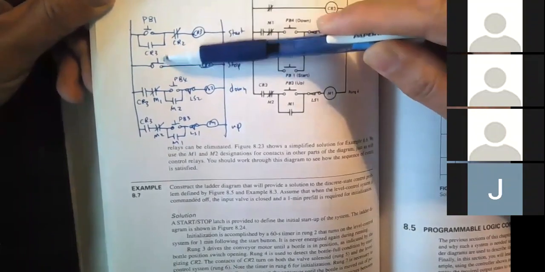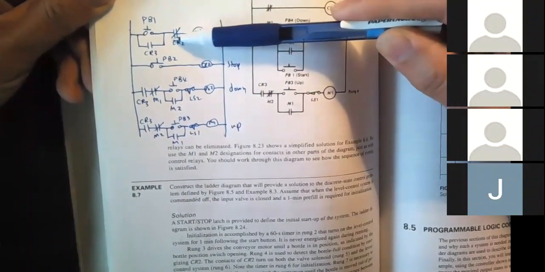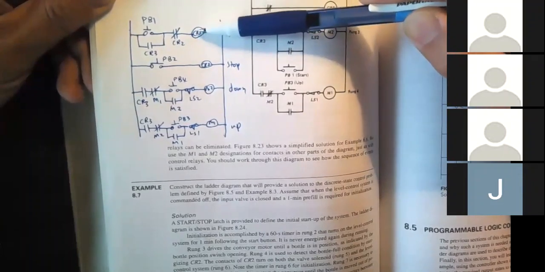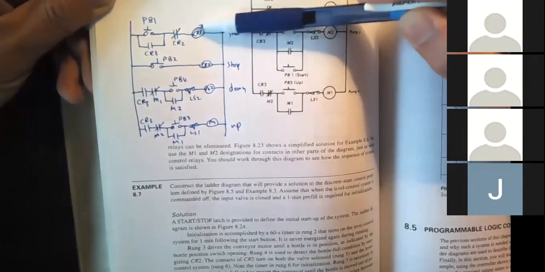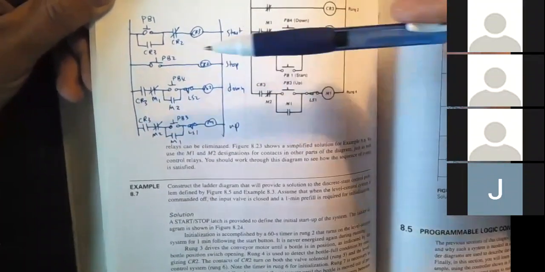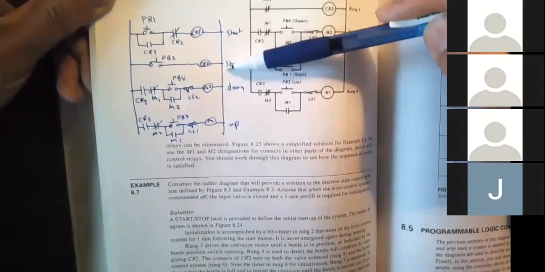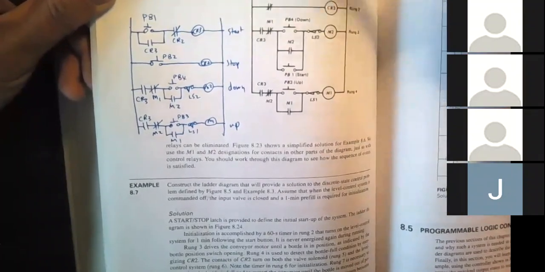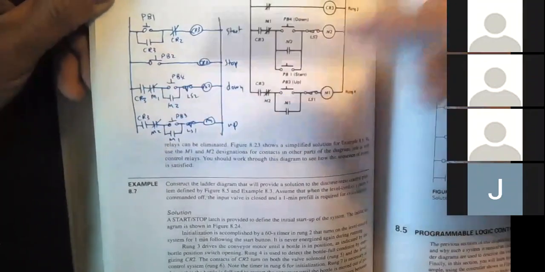CR2, when I push CR2, it will disengage and de-energize CR3 and turn the power off. So start, stop. When I push stop, it will open this and stop everything. Start, stop. And then I have a down and up run.